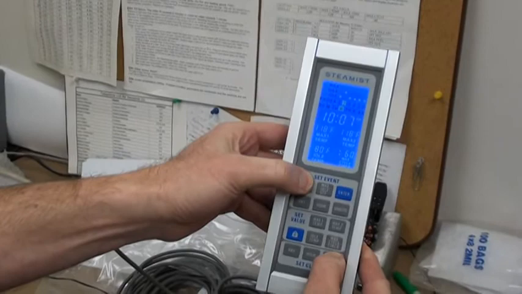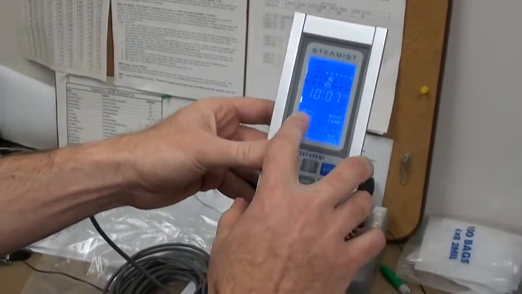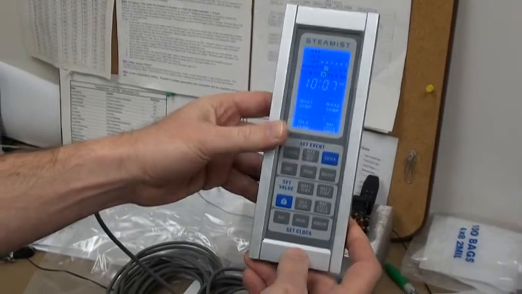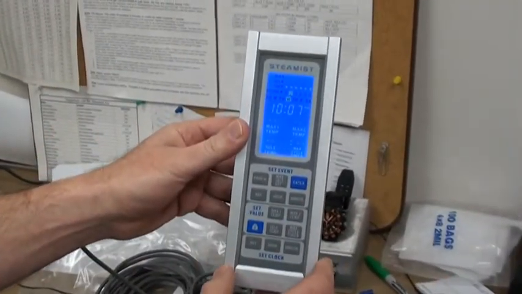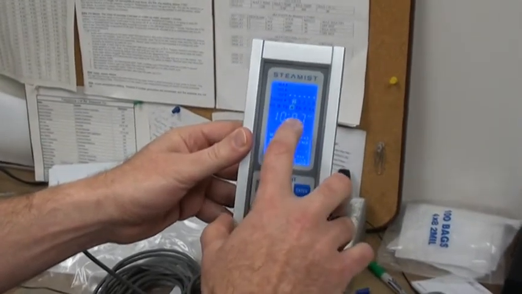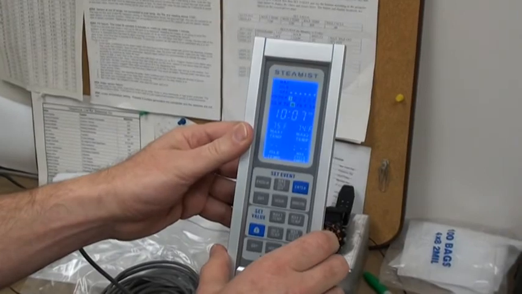So if we reset it, again, we push and hold the program and the minute buttons for approximately 5 seconds. And now max 1, max 2 goes to dash. That means we not only unlocked it, but we also cleared all the programs. So the only thing that remains is the current day and the time. And to reprogram it, you would follow the same procedure again.